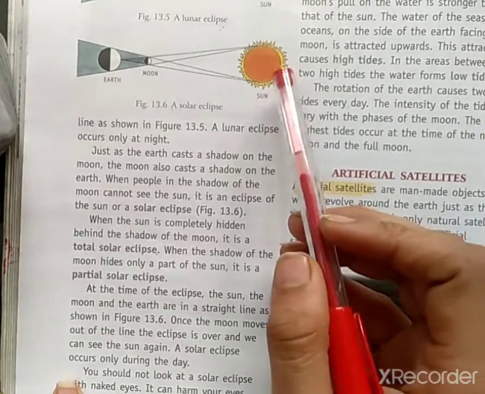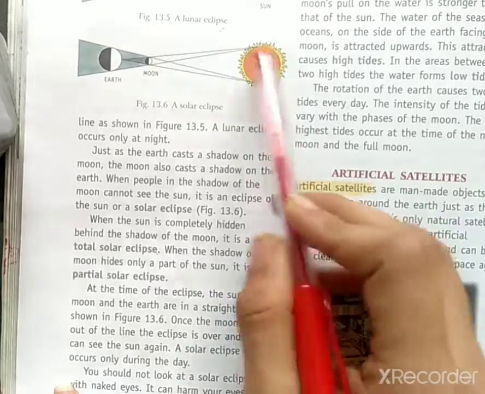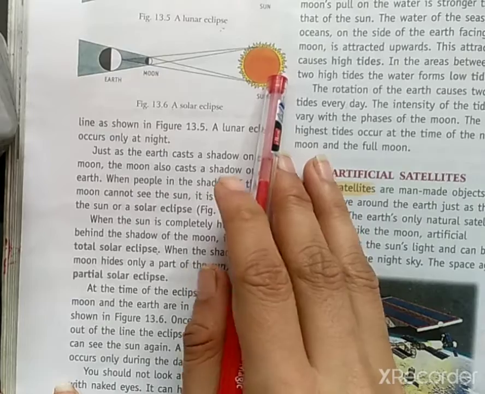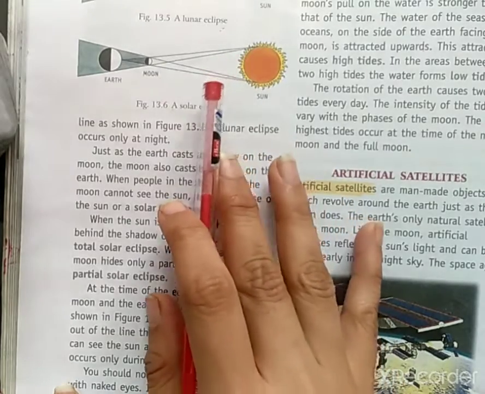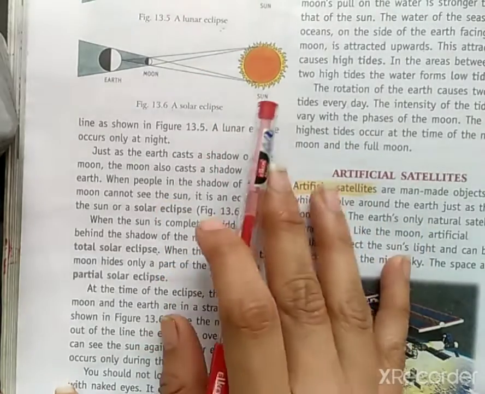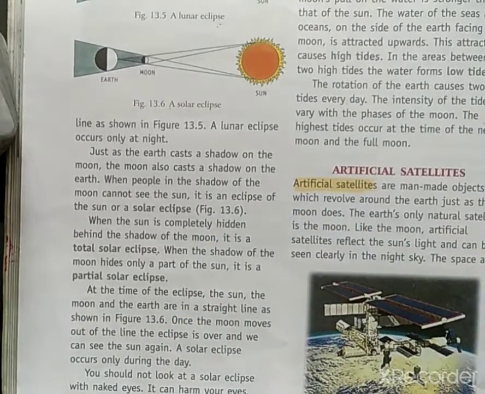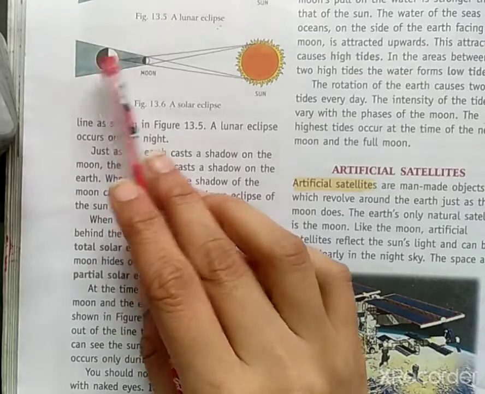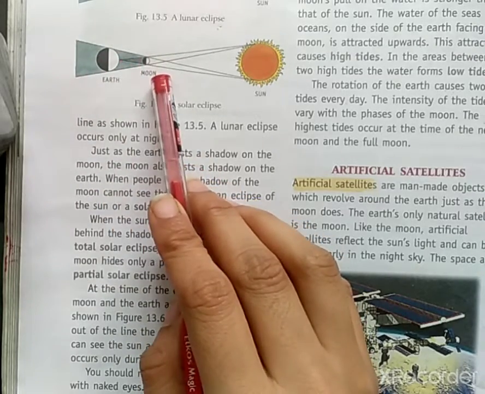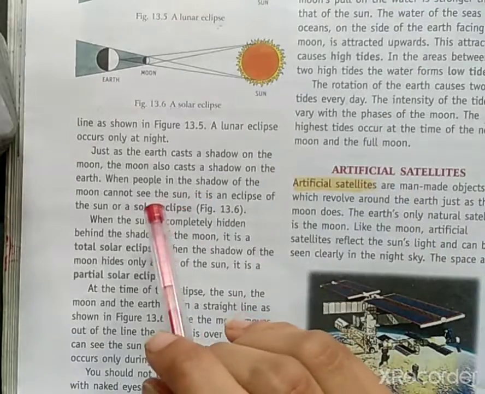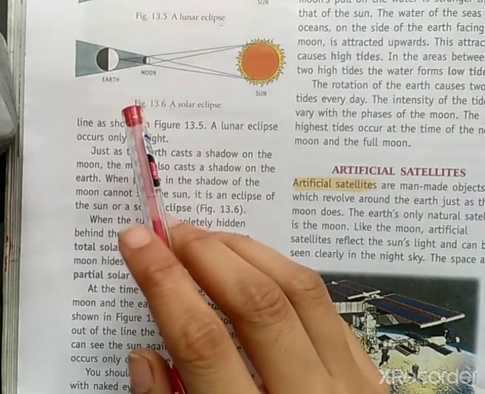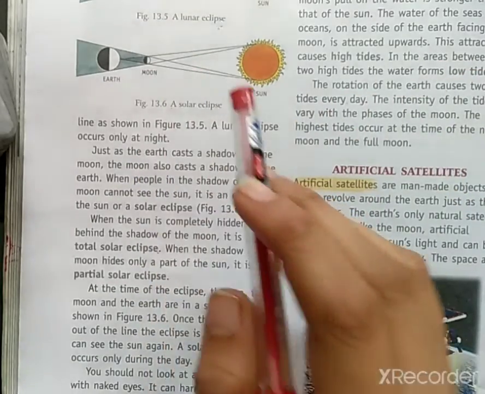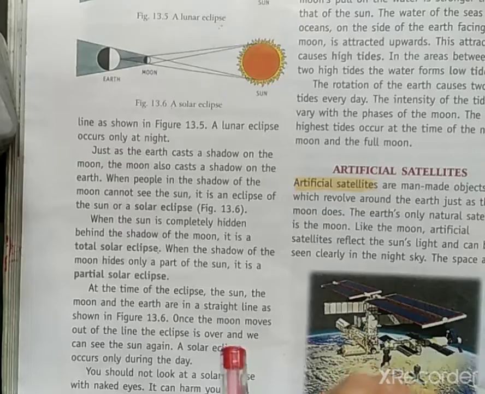And we are not able to see the sun due to the position of earth, moon and sun. And here what happens? A solar eclipse forms, right? So the part of the earth which lies in the complete shadow of the moon experiences a total solar eclipse, and the part of the earth lying partially in the shadow experiences partial solar eclipse.